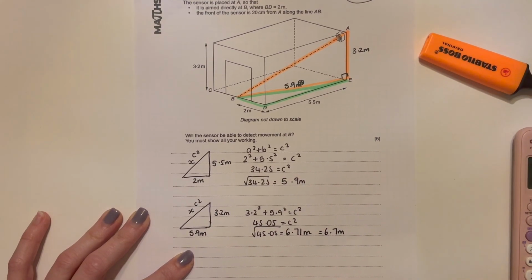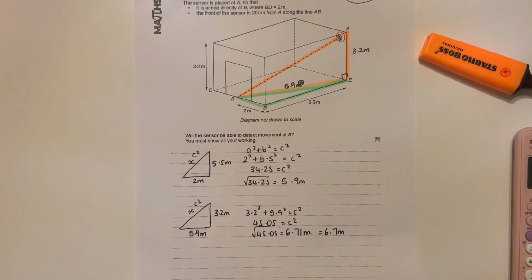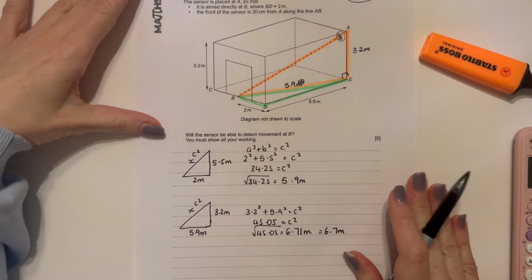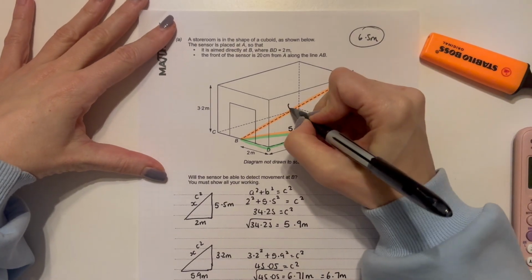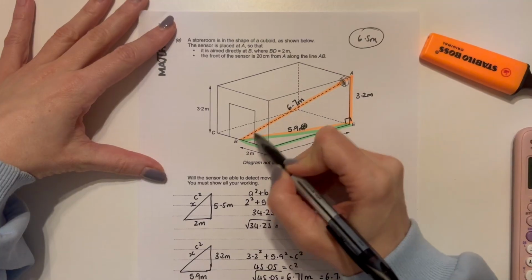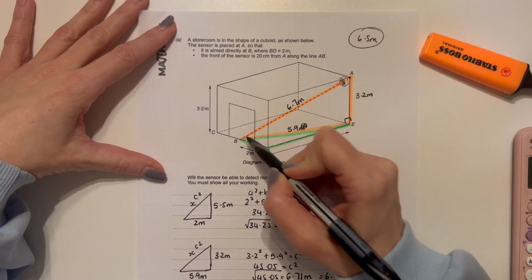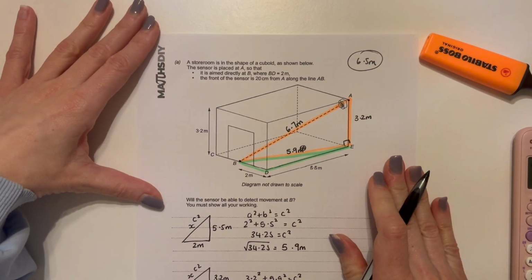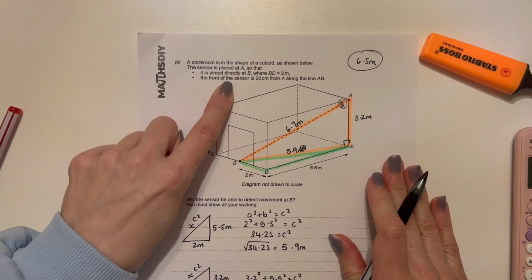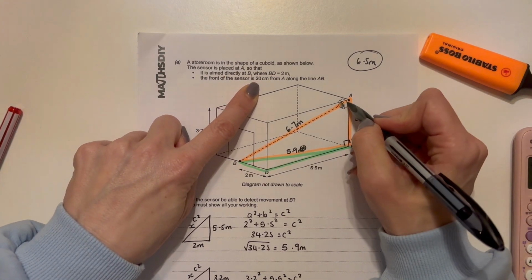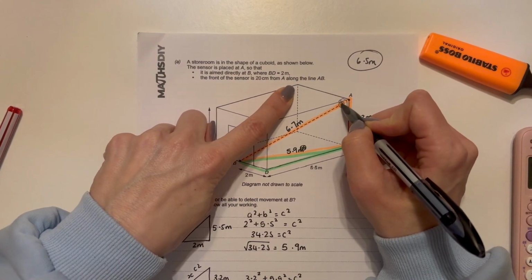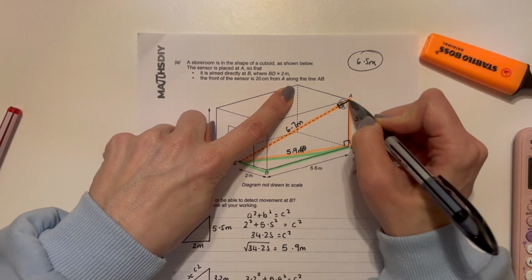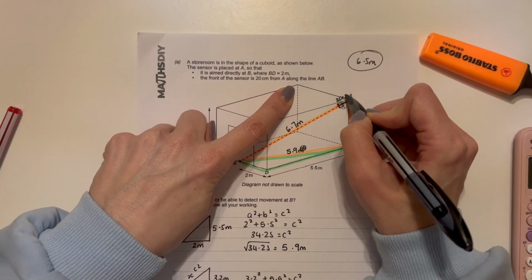Okay, now what we have to do now is think really carefully about this. So if I just go back, we're saying that this length here is 6.7 meters. Now that's the whole length from the corner here to B here. Now it says in the question, the front of the sensor is 20 centimetres along the line AB. So this little distance here is 20 centimetres.